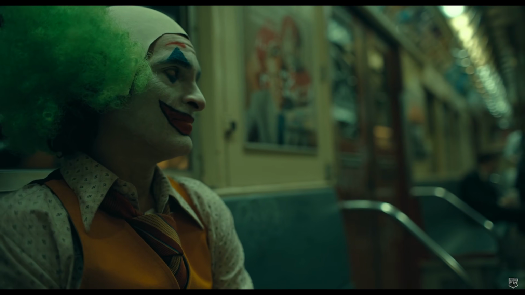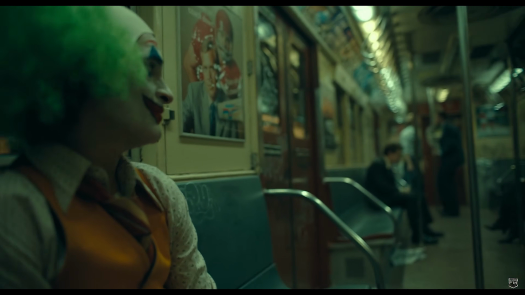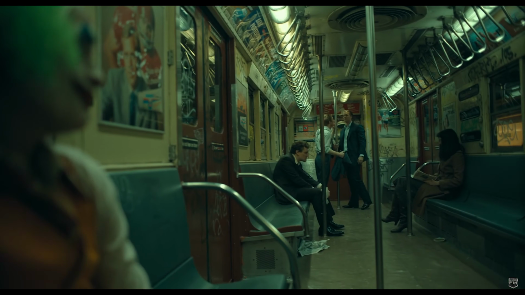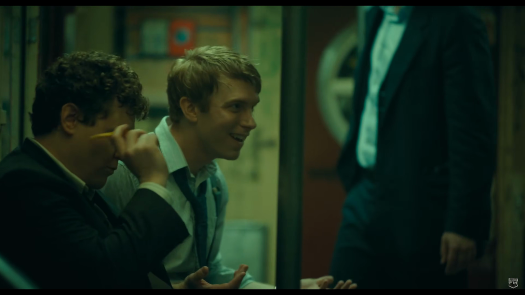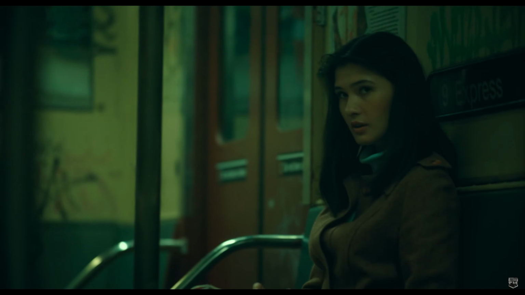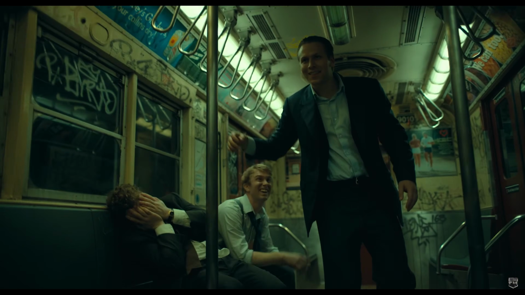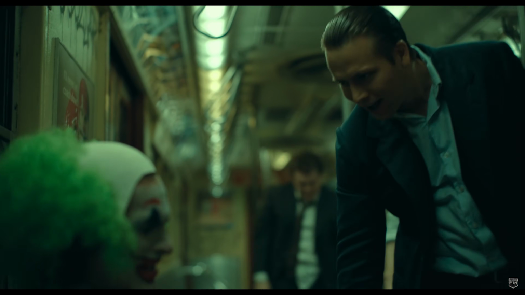The scene opens up with Arthur isolated on a subway, while the camera slowly reveals three men at the end of the train, along with a woman sitting on the other side of the train looking pretty uncomfortable. Then they cut to this shot of the three men antagonizing the woman. As the man walks over to Arthur, he is standing up, and it's shot from a lower angle, giving this character power and authority over the situation.